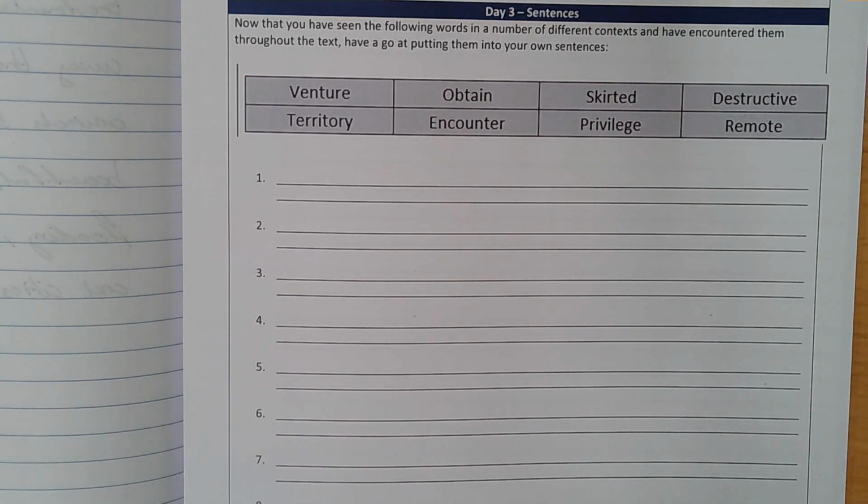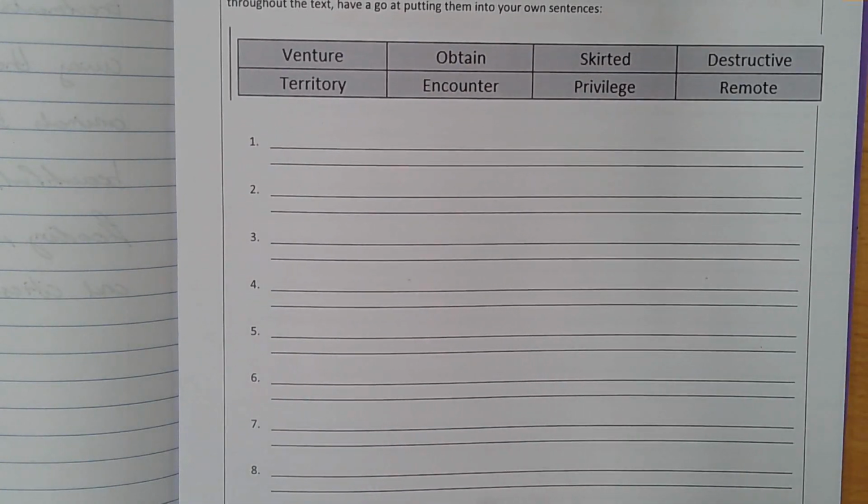So on Monday you spent quite a bit of time studying these words, looking at their definitions and putting them into sentences that made sense. Then yesterday, as we read through the text, we stopped at a lot of these different words and explained them in context, explained what they meant and how they affected the meaning of the text and the meaning of different sentences. So, for that reason, you are now going to have a go at putting each of these 8 words into their very own sentences.